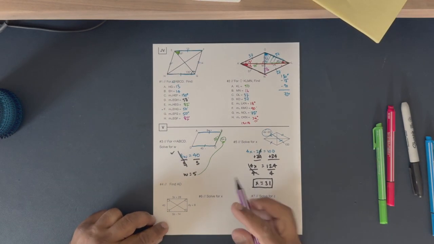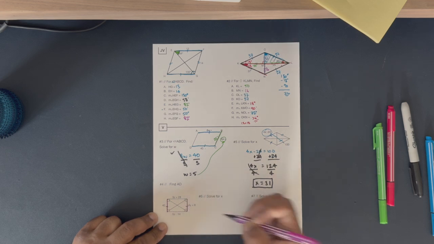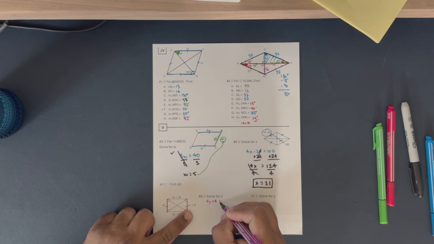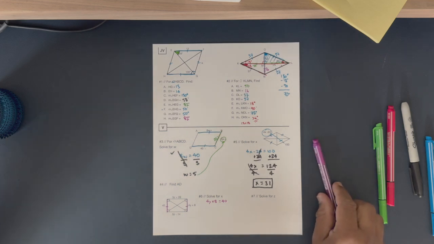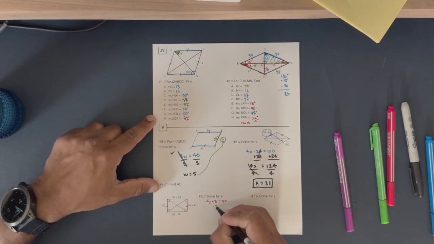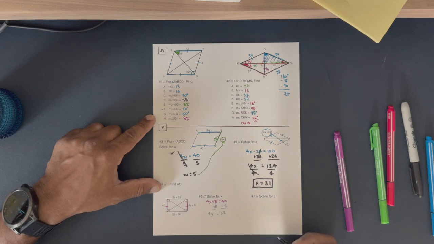So that's what we need. This is equal to this. So 4y plus 8 equals 40, because those are the same. So I'm going to subtract 8 from both sides. 4y equals 32. Divide by 4 on both sides. I got y equals 8.